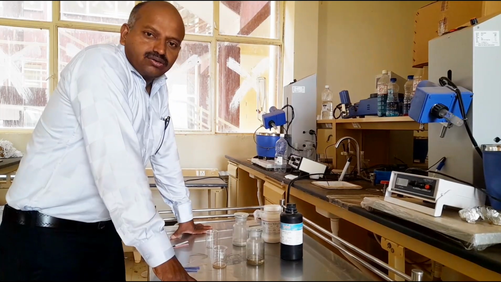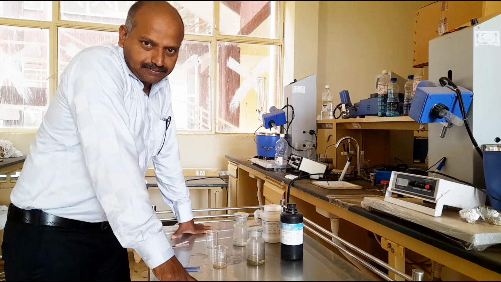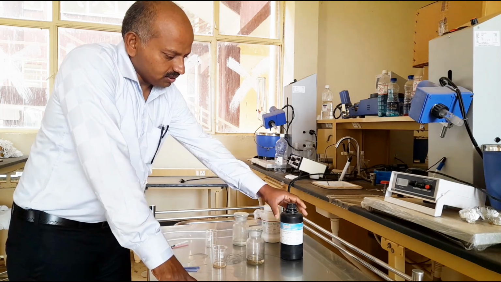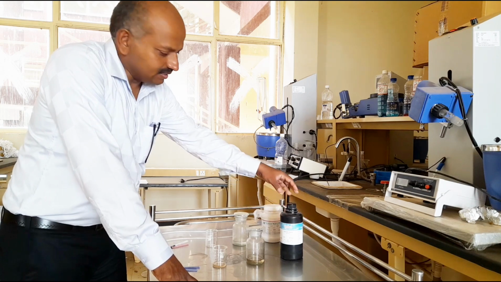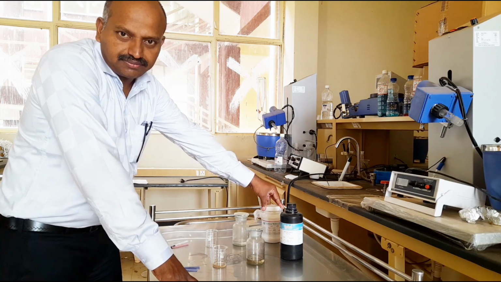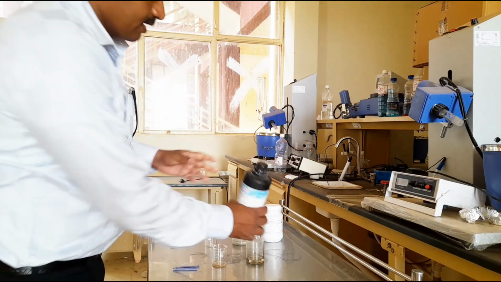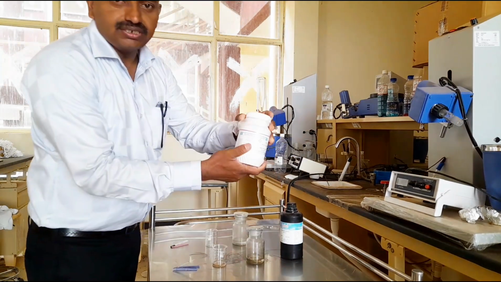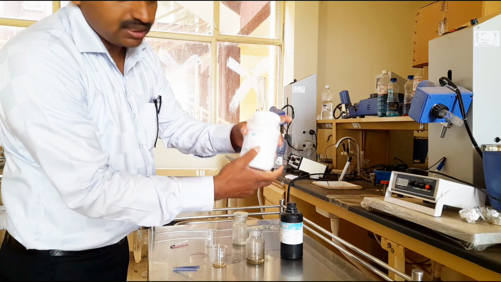How to identify whether the liquid is acid or base? Now we'll perform the experiment visually by using the litmus paper. Join with me. Now we are here to determine whether the liquid is acid or base. These are the two different types of chemicals. This is strong acid, sulfuric acid, in the bottle, and this is the strong base, sodium hydroxide, in the solid form, crystals form.